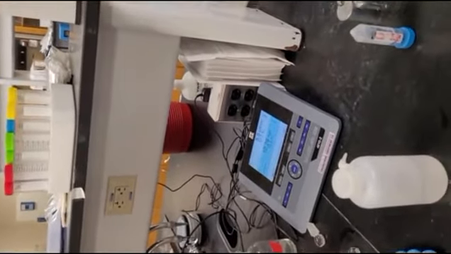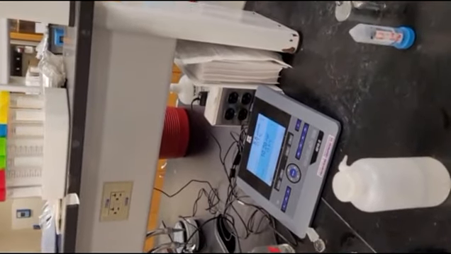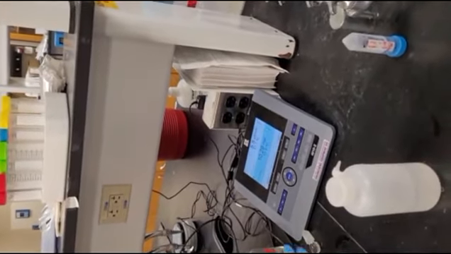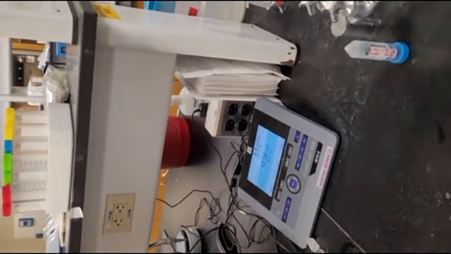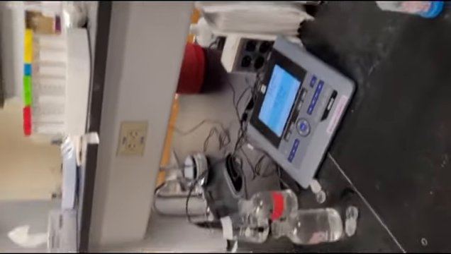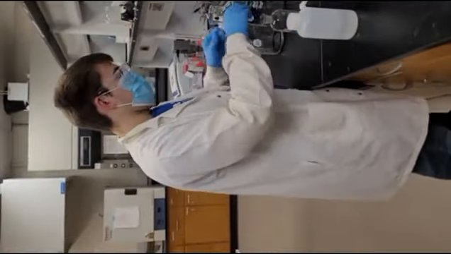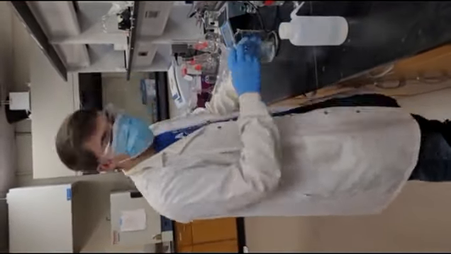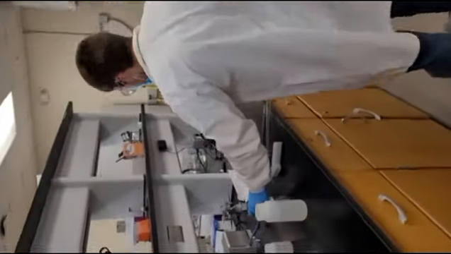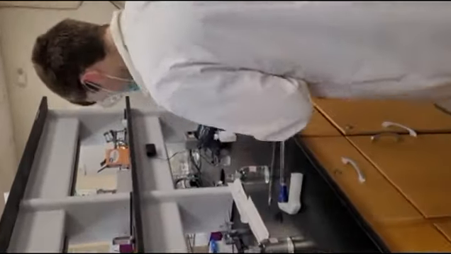All right, so we can take our recording. And that is the BOD portion. Now we will measure COD.